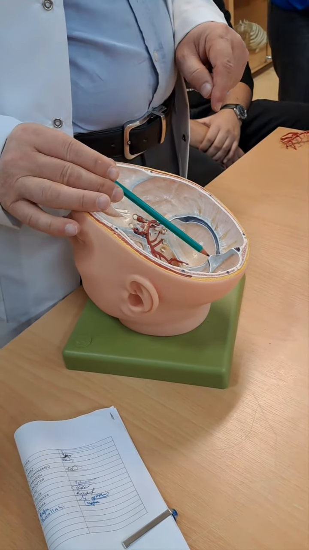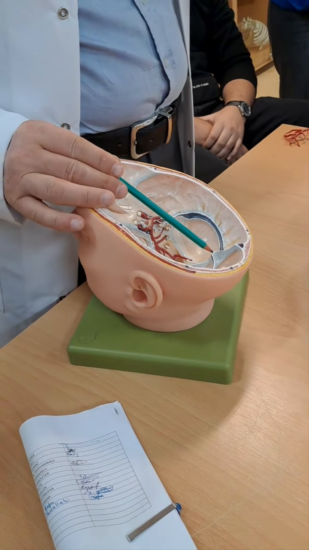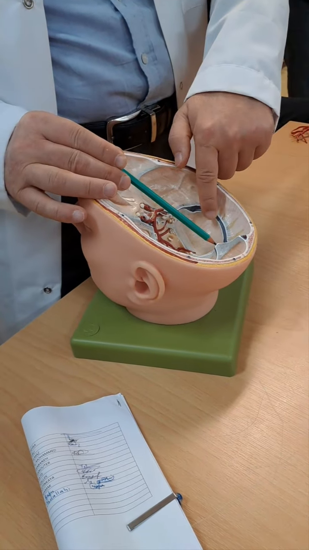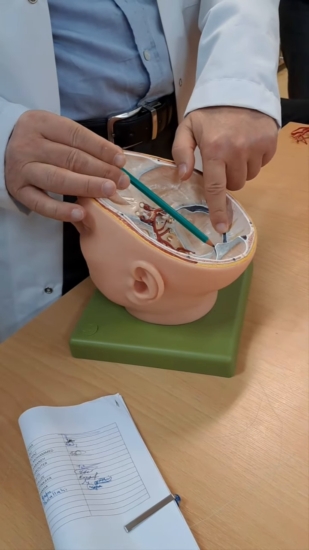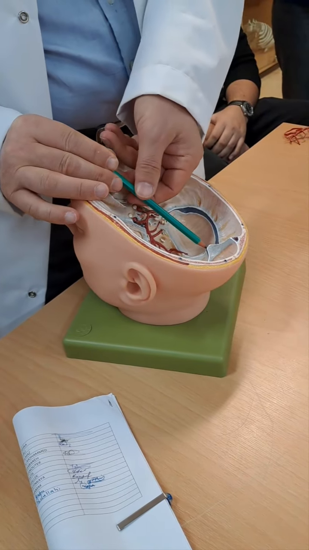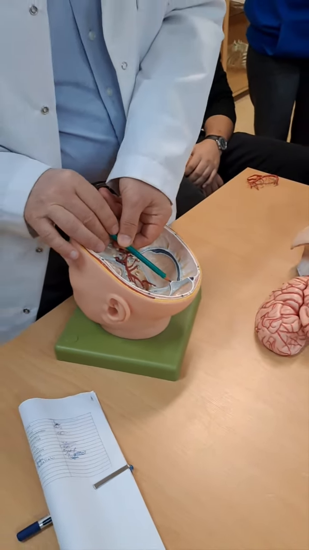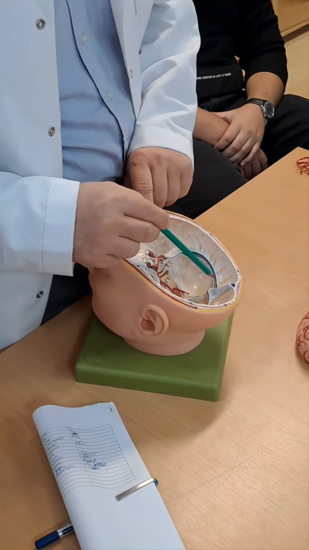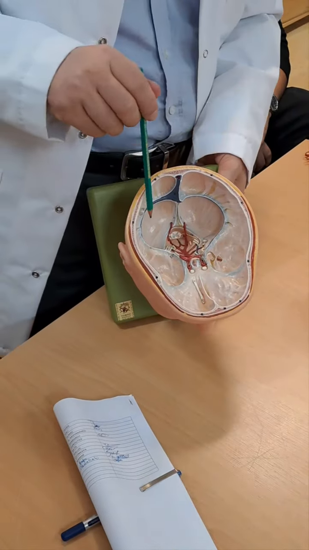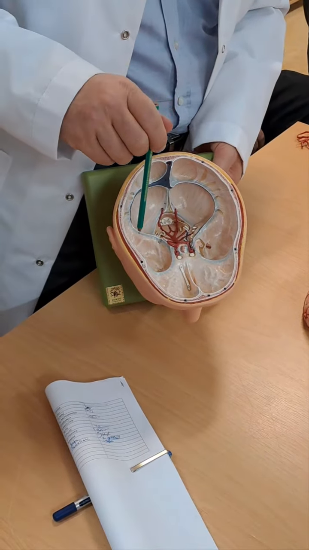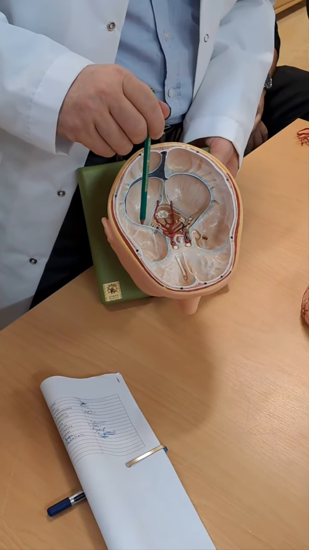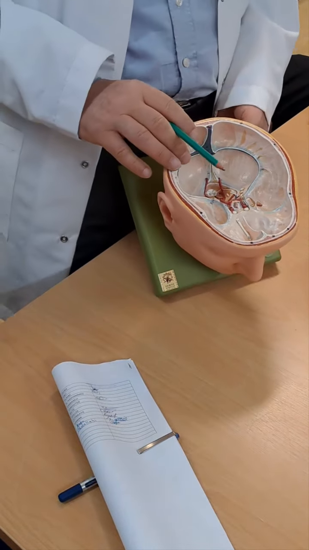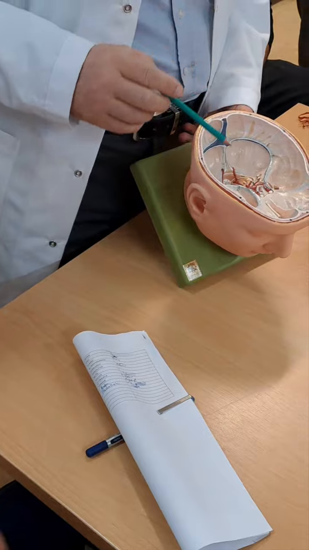And remember, generally, the superior sagittal sinus continues with the right transverse sinus. This is the right transverse sinus. This transverse sinus continues with the sigmoid sinus. This is the sigmoid sinus. The sigmoid sinus drains into the internal jugular vein, right? Internal jugular vein.